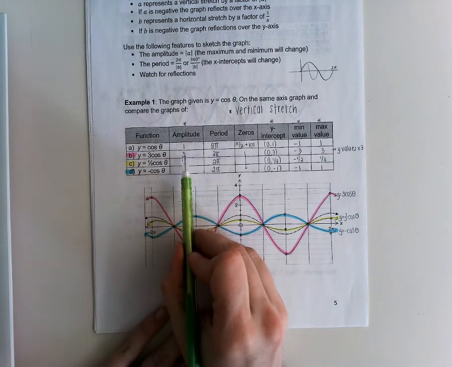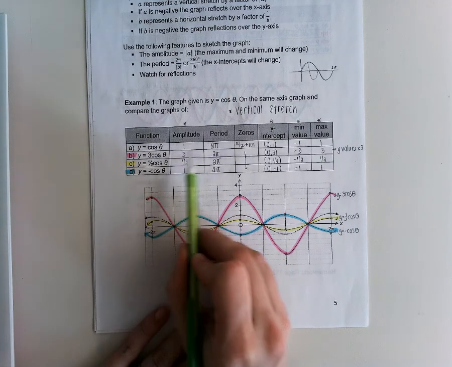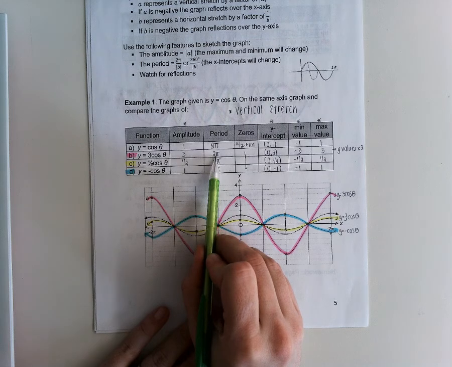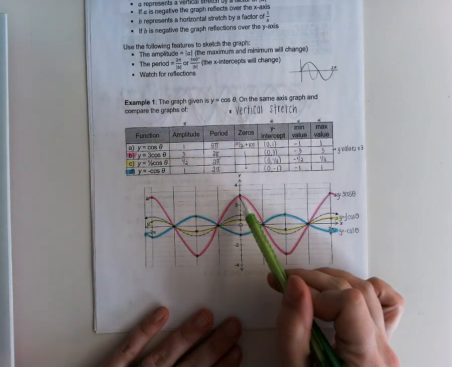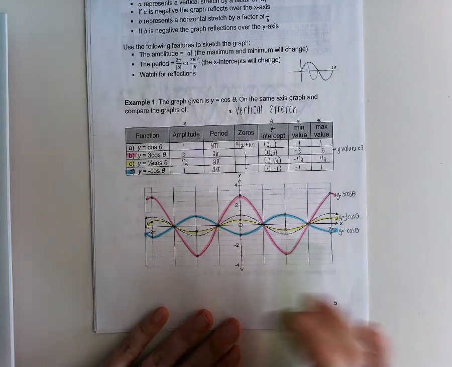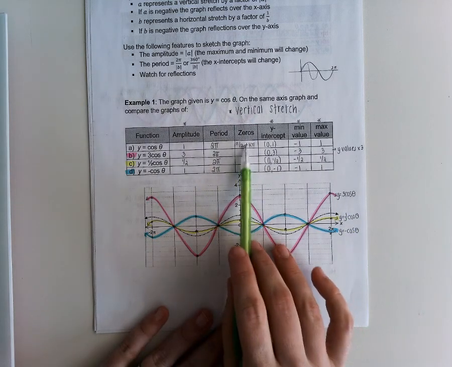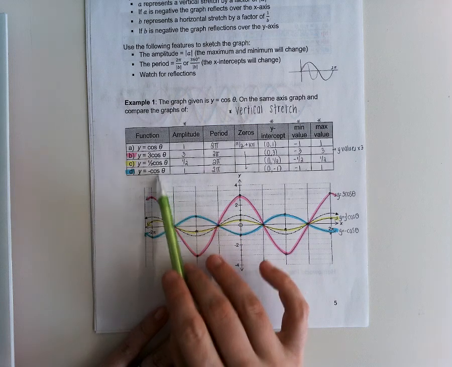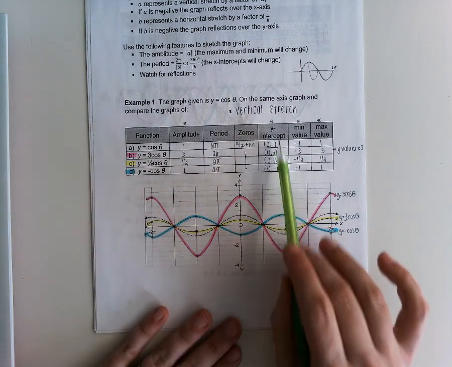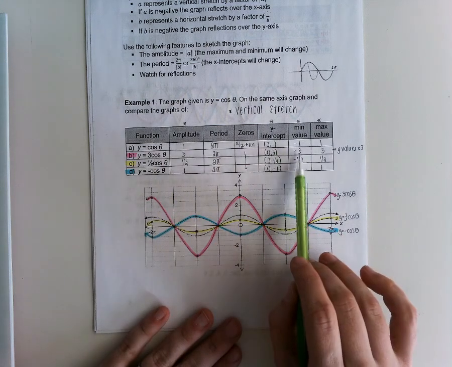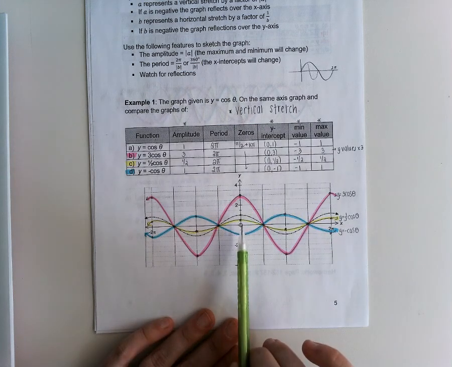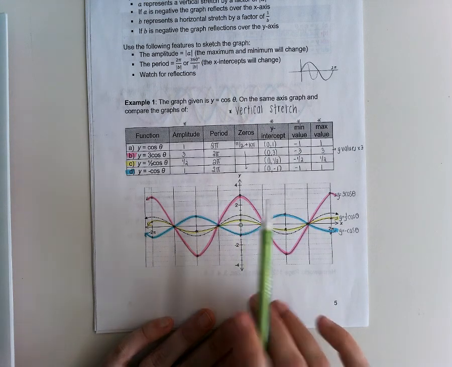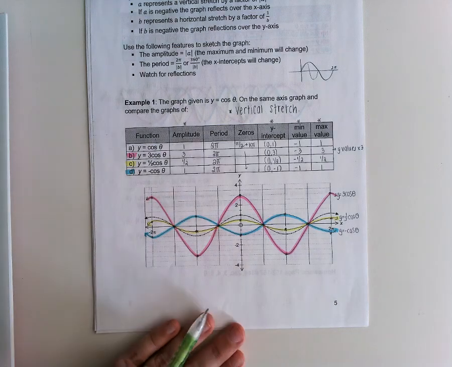Now what this changes is the amplitude now is 3. The period is still 2 pi because we haven't changed anything horizontally. It still takes this graph 2 pi before it repeats itself. The zeros are not going to change in any of these, but the y-intercept changes and the min and the max change. They go from negative 1 to negative 3 and from positive 1 to positive 3.